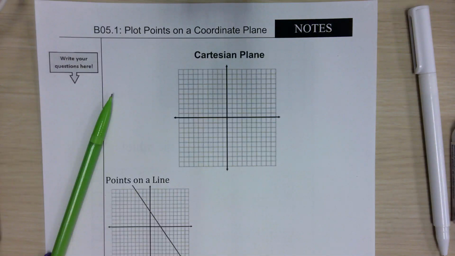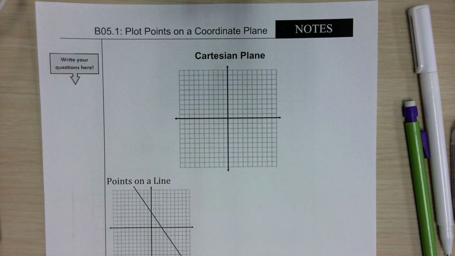Okay, so today's hopefully a pretty easy lesson. We're just plotting points on a coordinate plane. We've been doing it a little in our skills review, so hopefully that's been pretty easy for you. So we're just gonna go over some quick vocab, making sure that you really internalize these vocab terms.